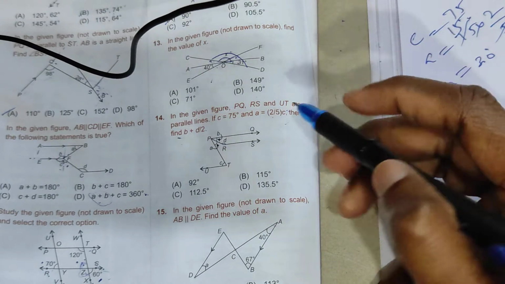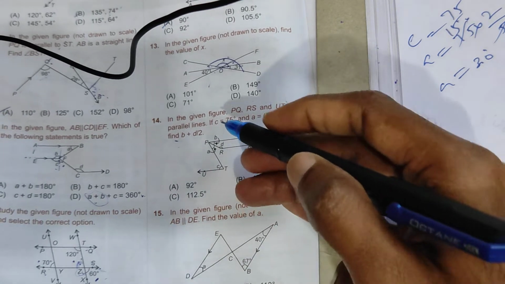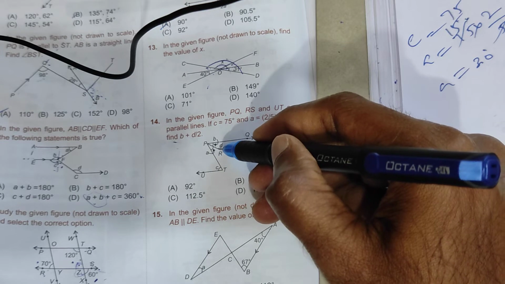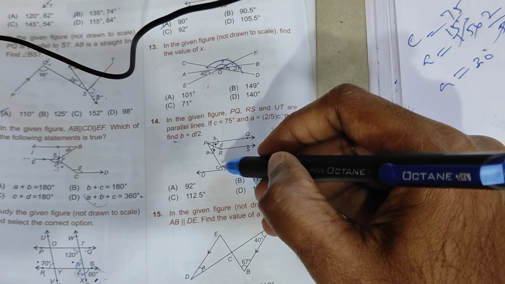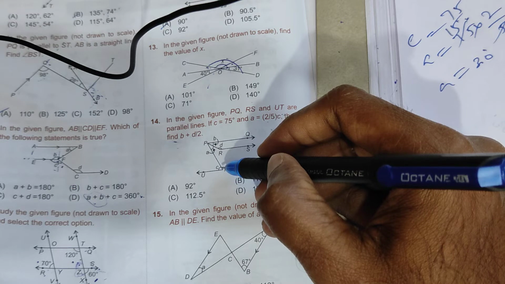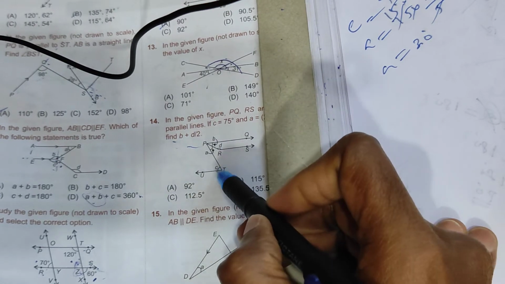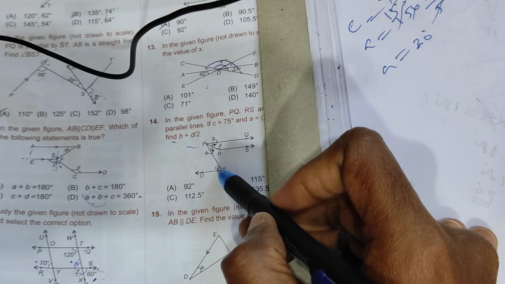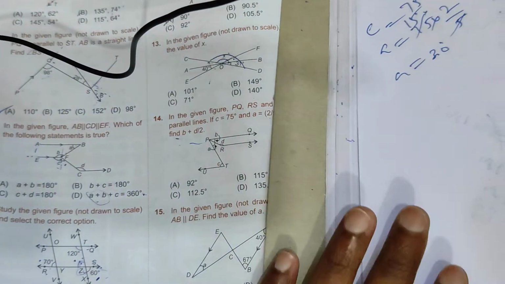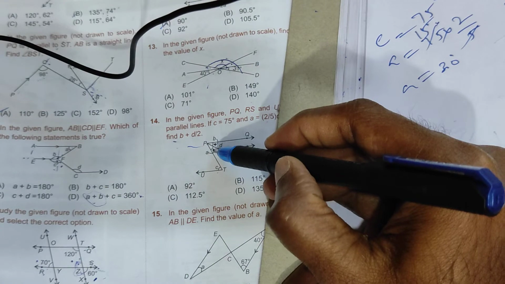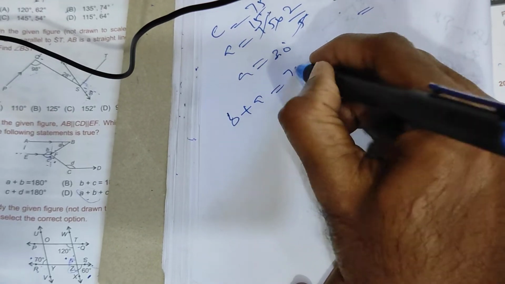So in this given figure, we already know angle C and angle A. You have to find out the angle B plus D. This is angle B and this is angle D. If this is a straight line, if you extend this line like this, opposite angles must be equal. So in the given figure, angle B plus angle A is equal to 75.